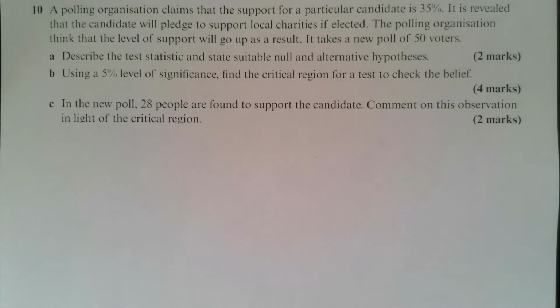So the test statistic will be the number of voters that say that they will support the candidate. And the null hypothesis will be the one that supports the 35%, and the alternative hypothesis will be one that's saying it's more than 35%.